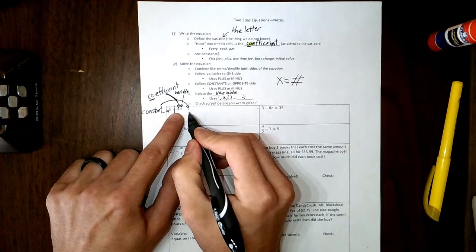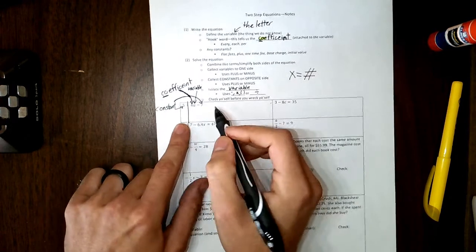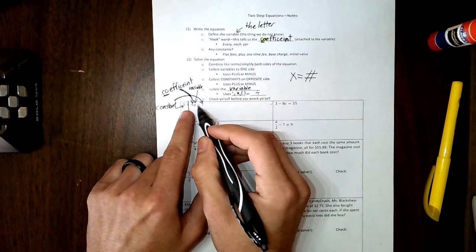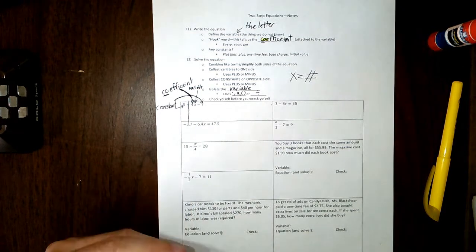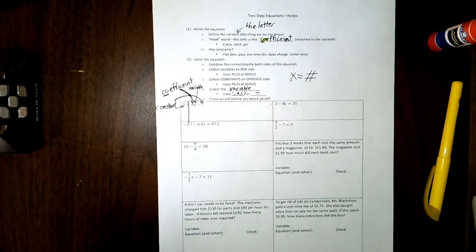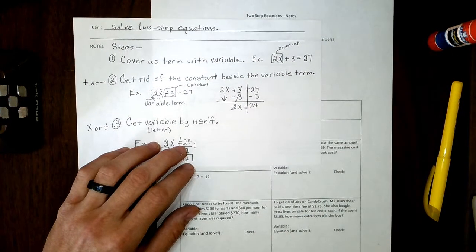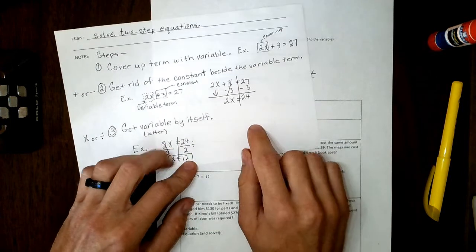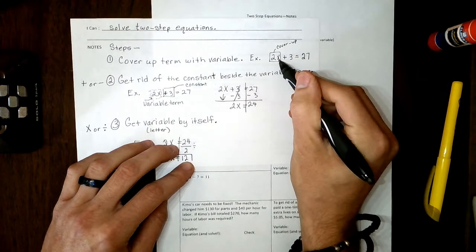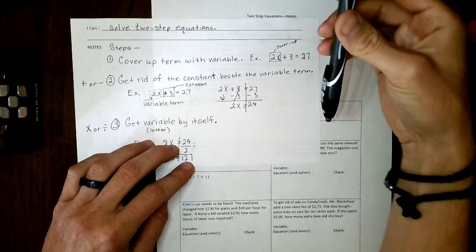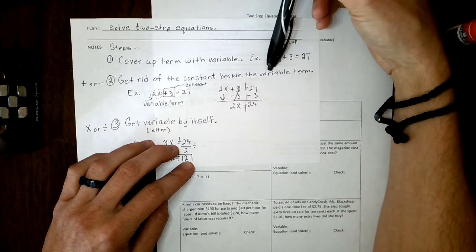5 equals 4a minus 7. Find my variable. There it is. I need to undo what's happening to it. I gave you all these sheets. This is actually from a different teacher, and the way she teaches it works well. I always say find your variable and point to it, so I say find your x. She says cover up the term with the variable, so she says cover up your coefficient. You find it, and you're pointing to it there too.